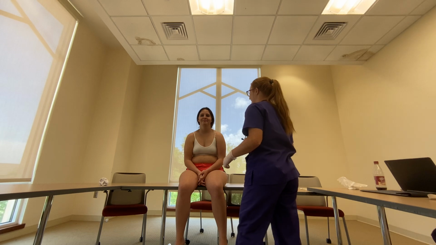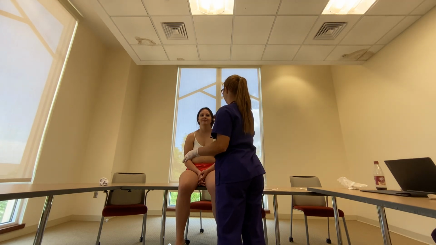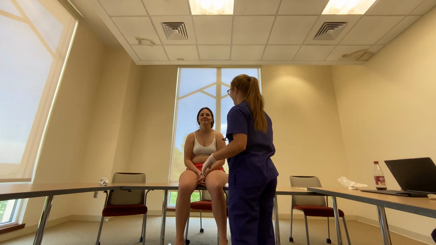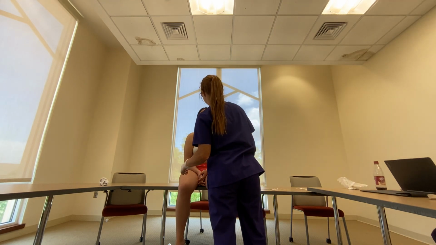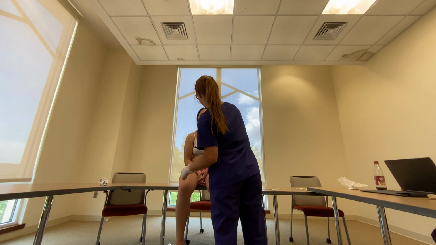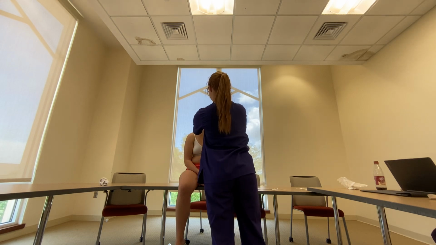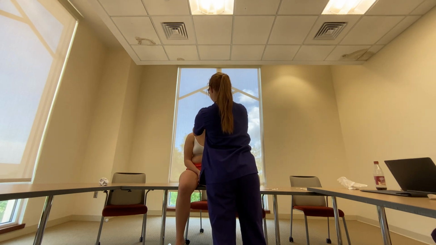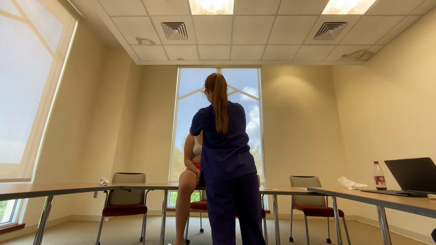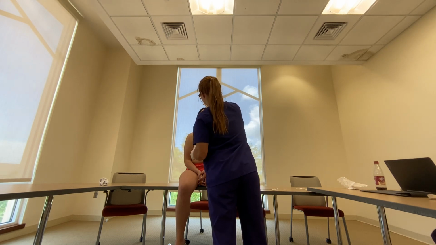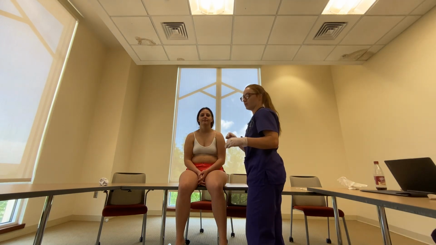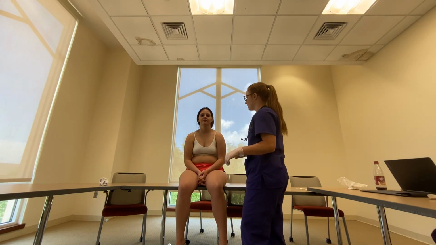Okay, and now I'm gonna inspect your face. I'm just gonna put your hair underneath you. Sorry. Okay, so face is, everything looks symmetrical. Okay, no swelling. We're gonna assess her sinuses. So no swelling there. No lesions or bruises or anything like that.